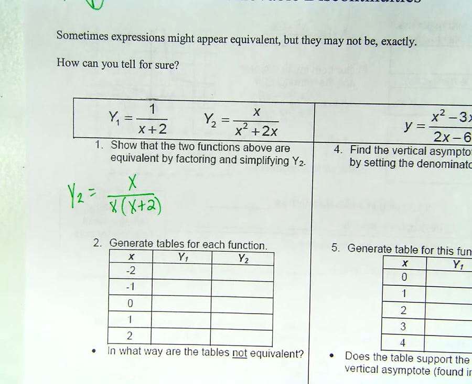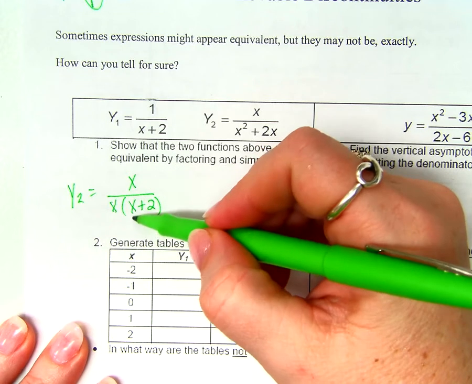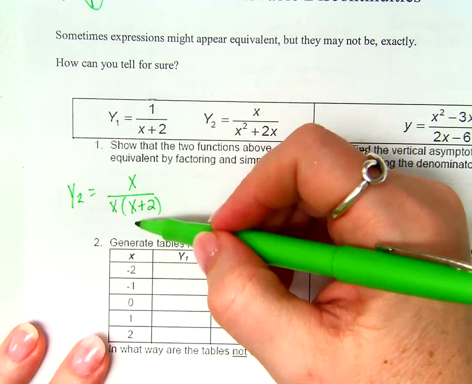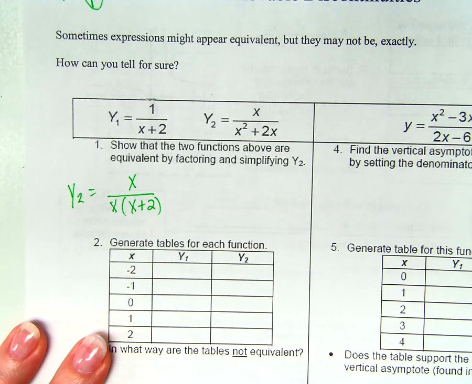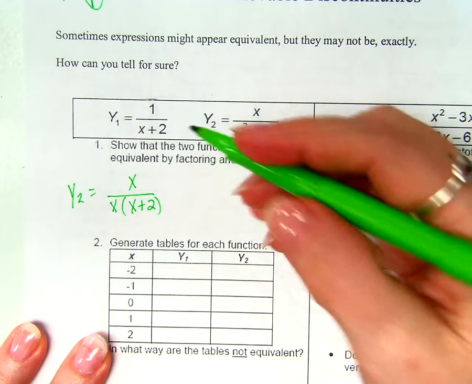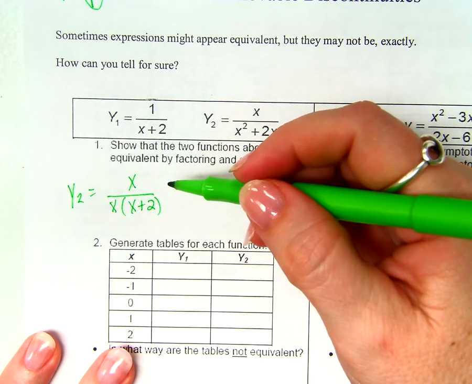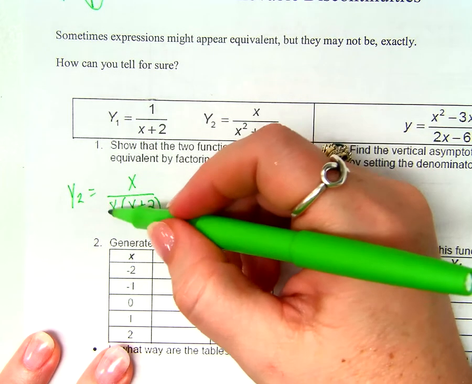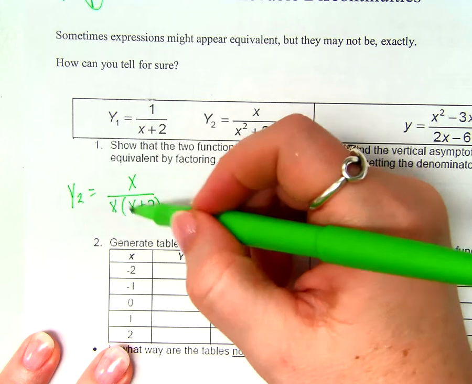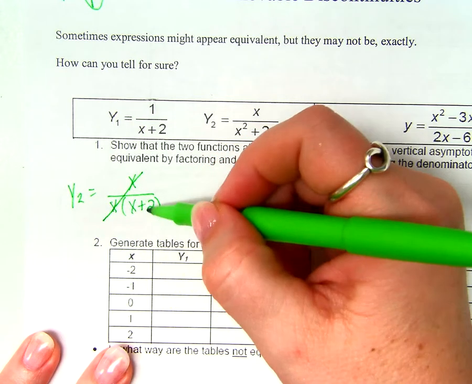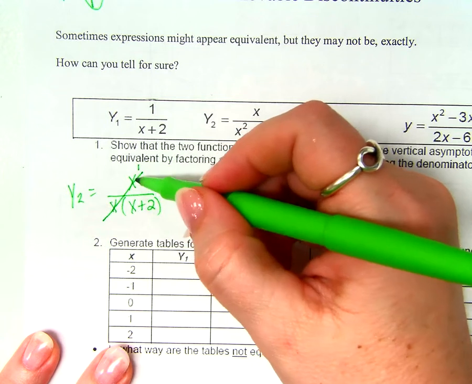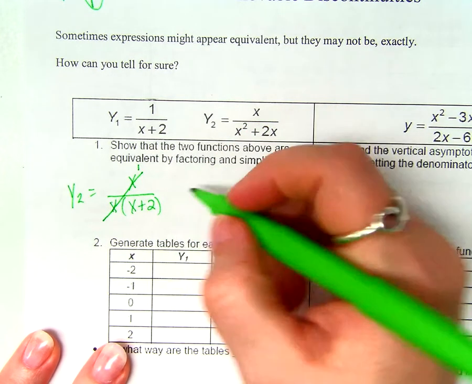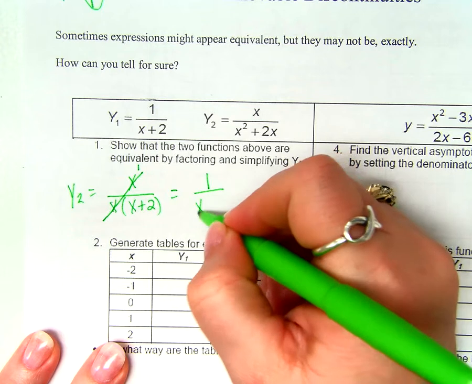So what should I be able to simplify here? X, right? So be real careful because some people try to do this. Shh. Every time you try to do that, a kitten dies. I can simplify this x with what x? Because it is a factor, right? This is not a factor, it's part of another number. I can simplify that to be what? 1, because anything divided by itself is 1. So this equals 1 over x plus 2.